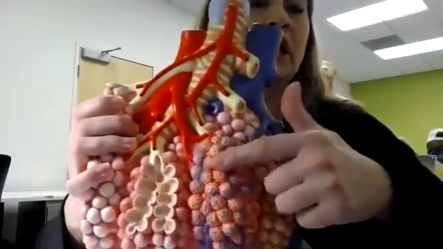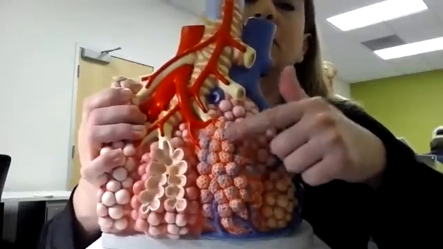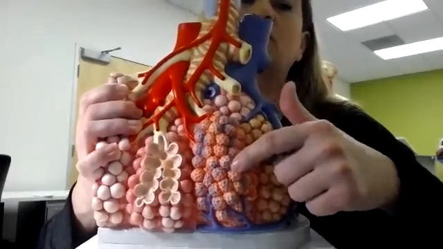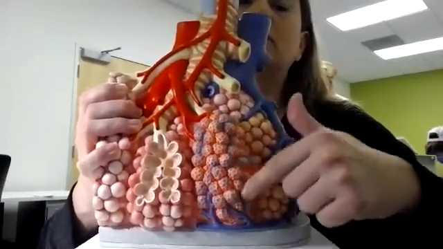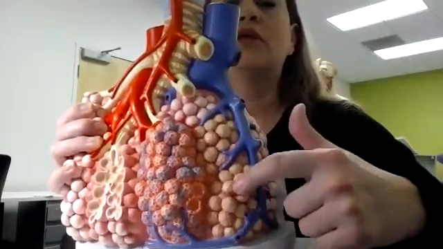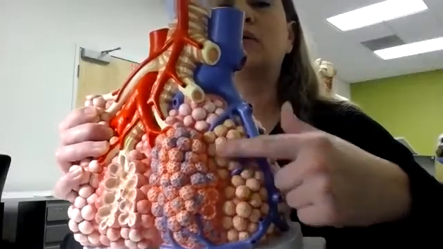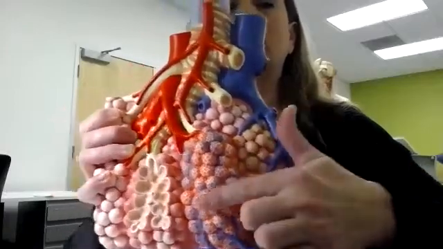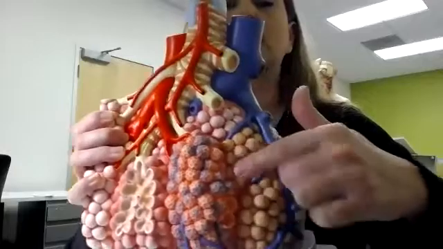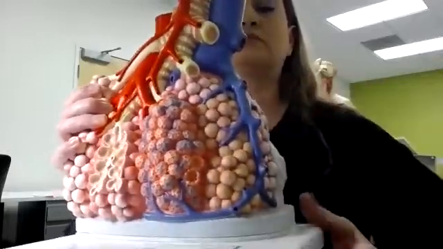Here you'll see this alveolar sac is representing the capillaries. So this one is surrounded by your capillaries, and this alveolar sac is showing the elastic bands around it. So again, this alveolar sac is showing the capillaries. This one is showing the fibers, the elastic fibers.